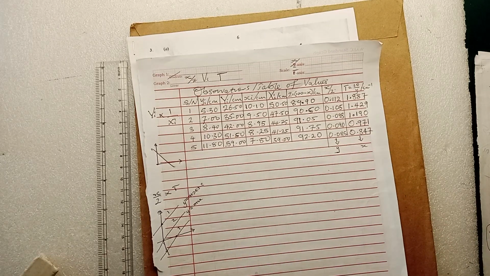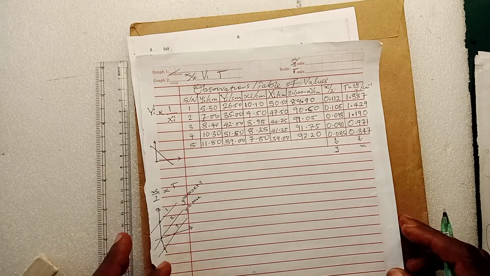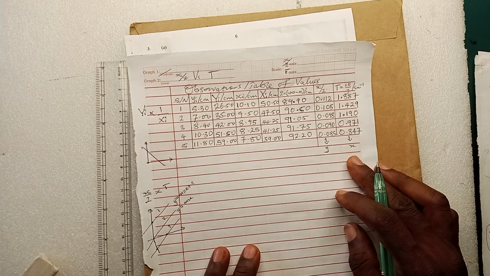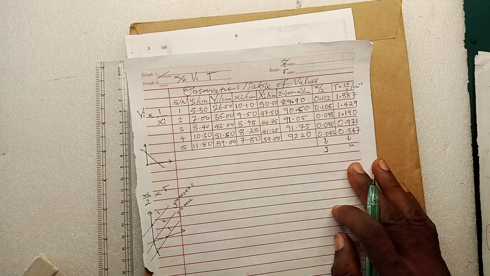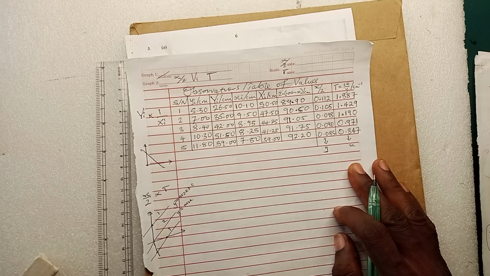Now, the next thing we are going to do is to find a suitable scale for this graph. These are decimal values, and scales for decimal values are somehow difficult to get, but with the videos I've been producing here, you can see that they are very simple to come by.